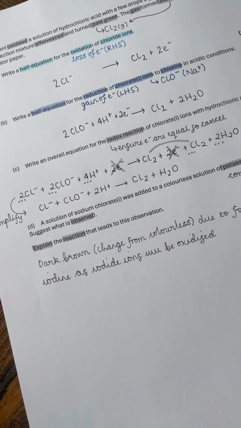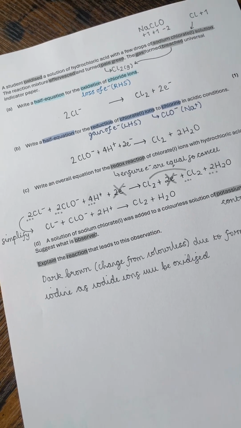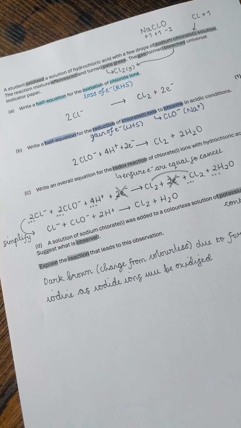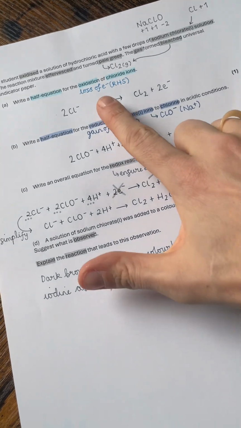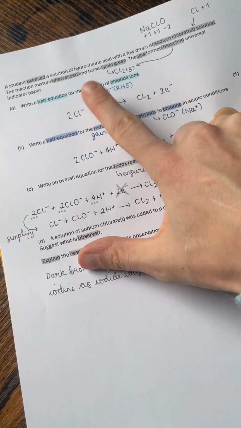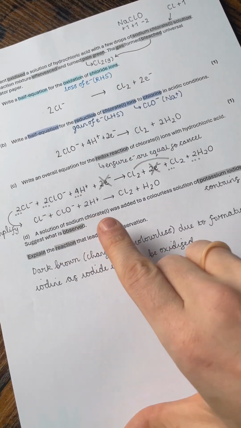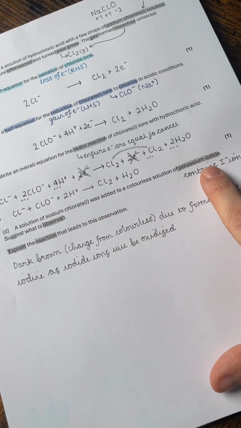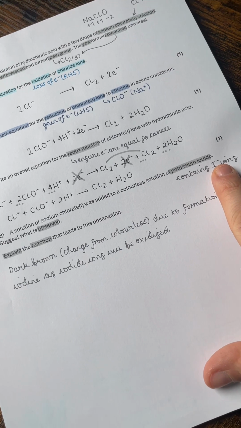Now onto this application question. As I said earlier, the fact that it told us when we were using hydrochloric acid, which was a source of chloride ions, and we wrote a half equation for the oxidation of the chloride ions, when it then said that the solution of sodium chlorate was added to a colourless solution of potassium iodide, I was thinking, well, that's going to contain iodide ions.